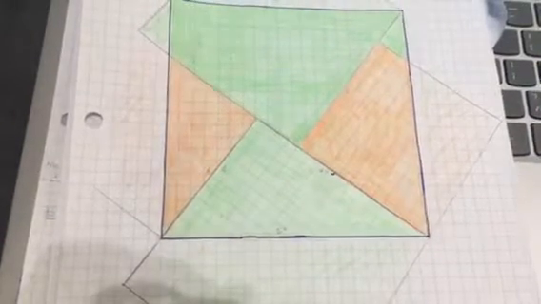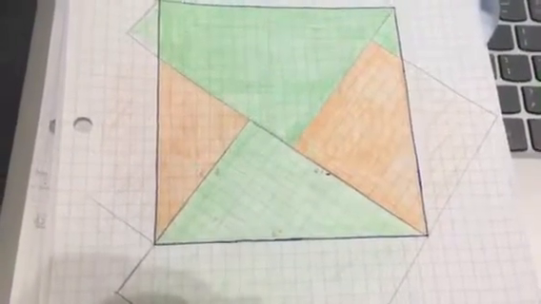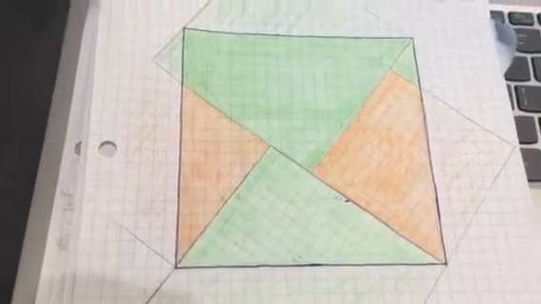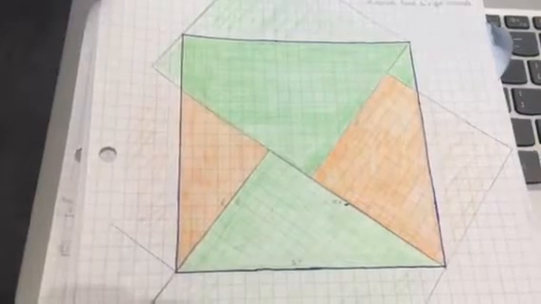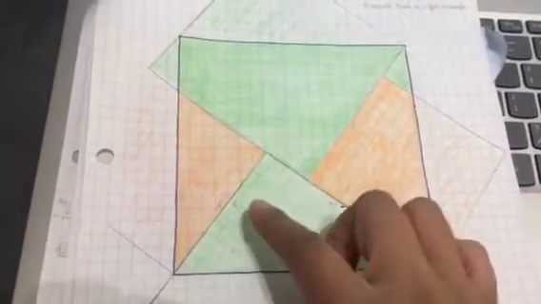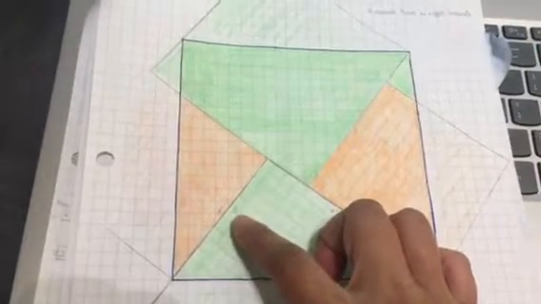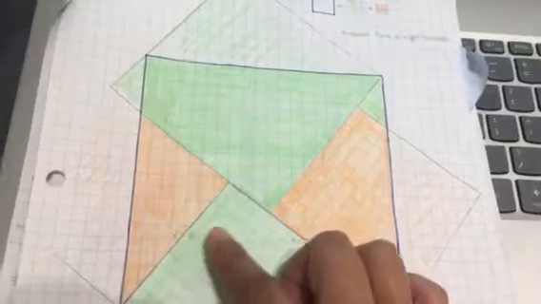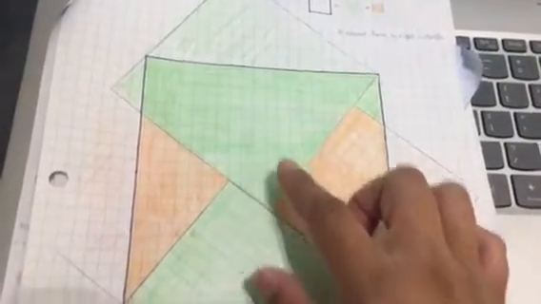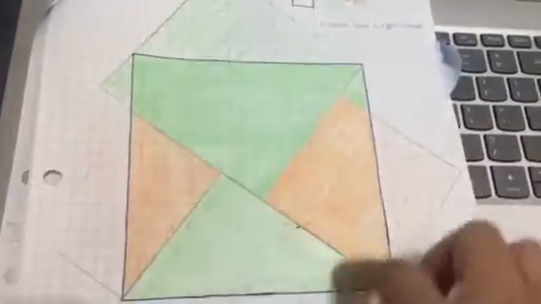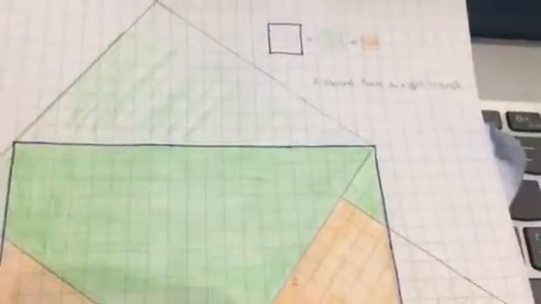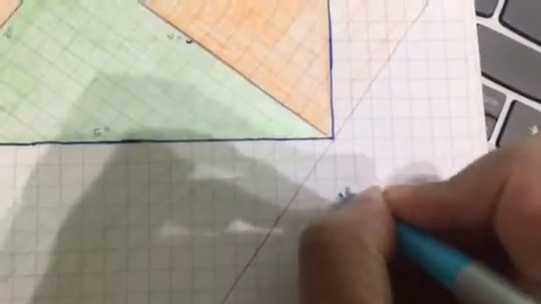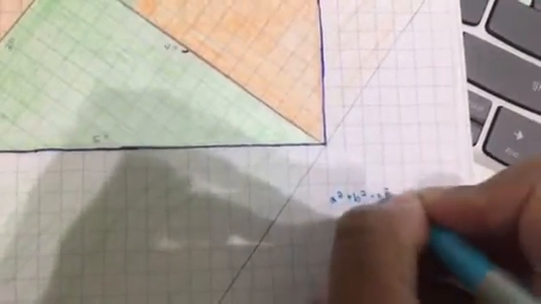So if we did our math using the Pythagorean theorem, the formula a squared plus b squared equals c squared, a being the 3, plus b squared, b being the 4, should equal c squared, 5 squared. So let's do the math real quick. a squared plus b squared equals c squared.